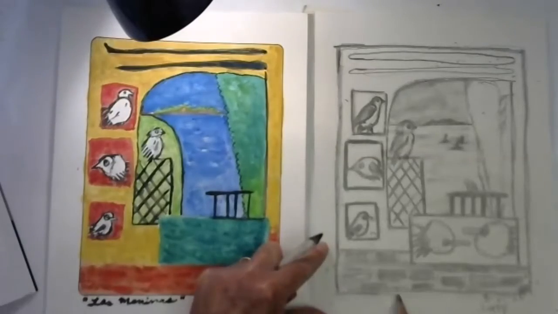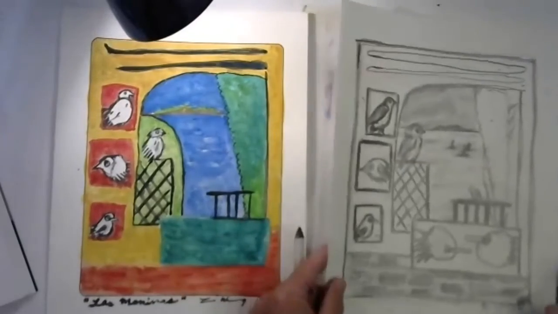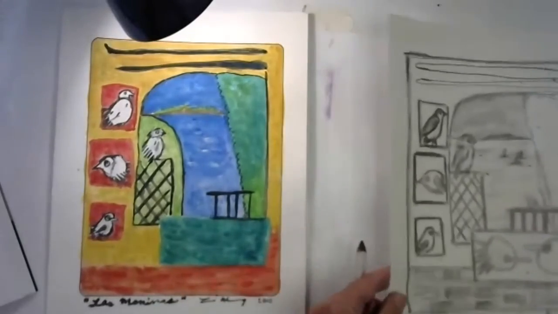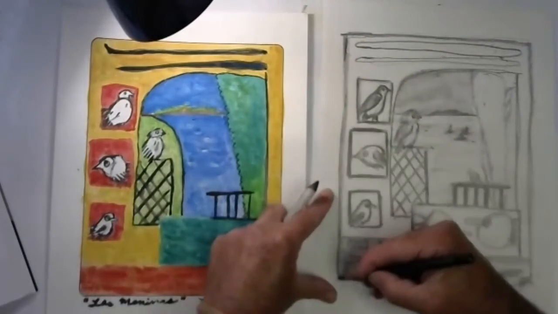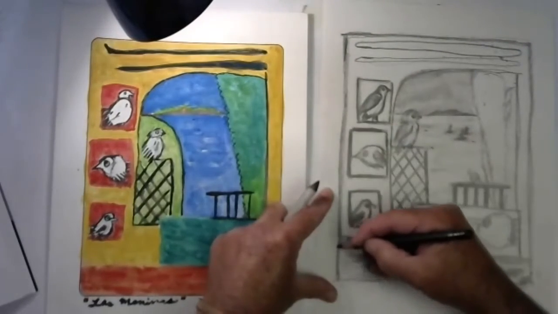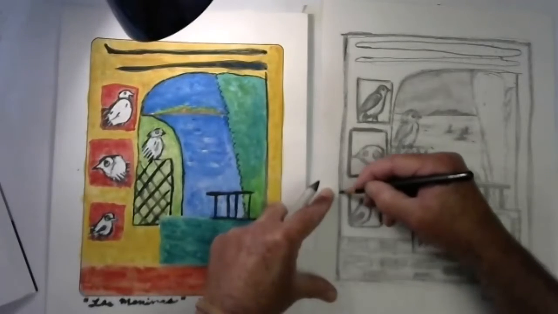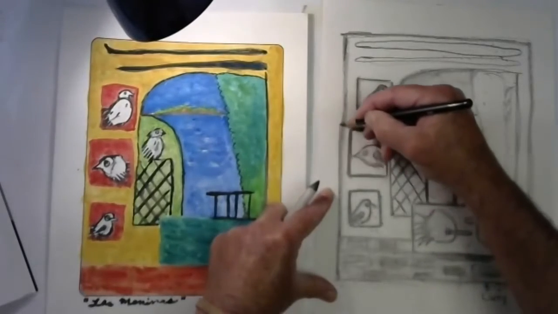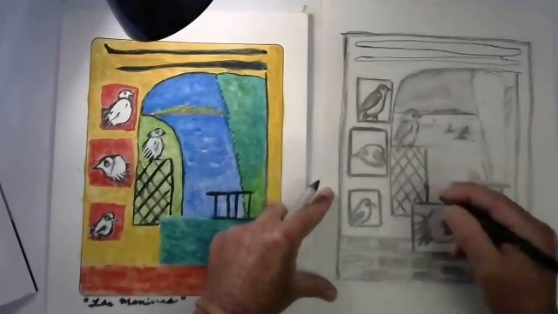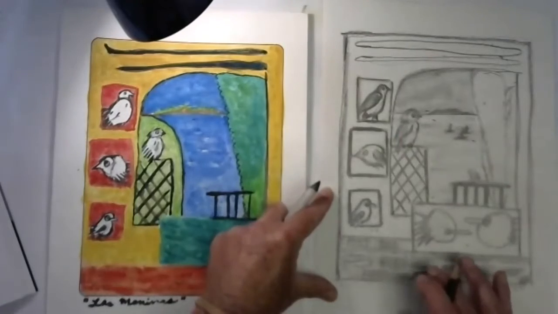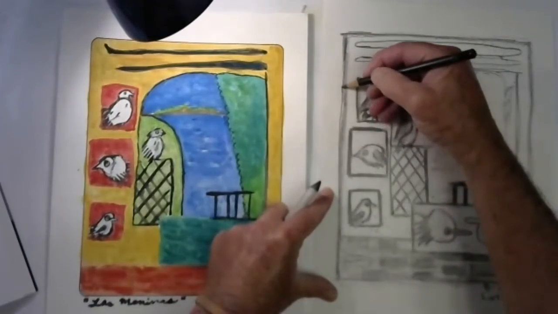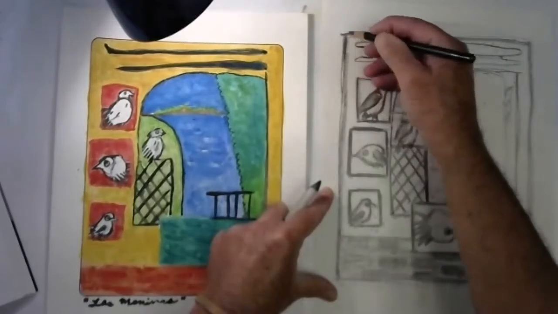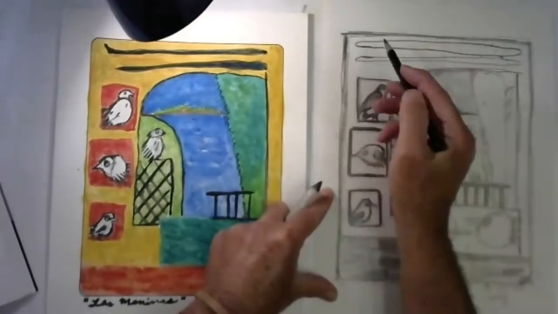So in this case, you can see I'm doing a picture within a picture. I've made a frame inside this picture, and it's that whole Las Meninas idea. The idea that we worked on today is that we've been drawing a picture looking out this window, but this is also a picture within a picture on a picture. So a lot of pictures going on here.